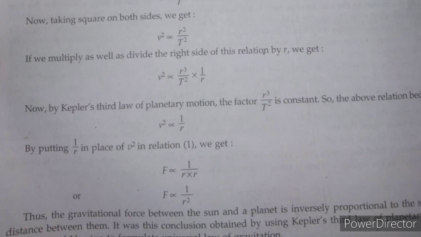So there comes the relation: the force is inversely proportional to the square of the distance, that is, the orbital radius. Then he used this equation between two bodies which are separated by a distance. He took two bodies with masses m1 and m2, or capital M and small m. If they are separated by a distance d, then he mathematically found that the force acting is directly proportional to the product of the masses and inversely proportional to the square of the distance between them.